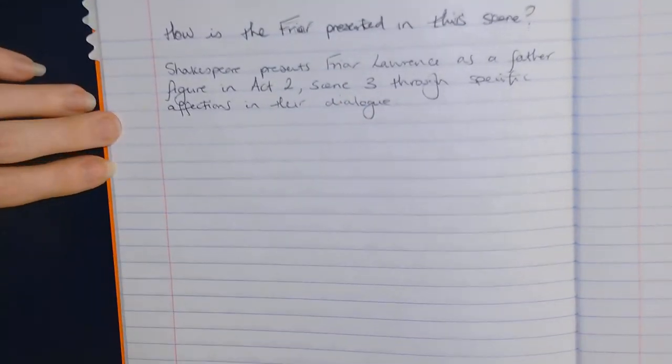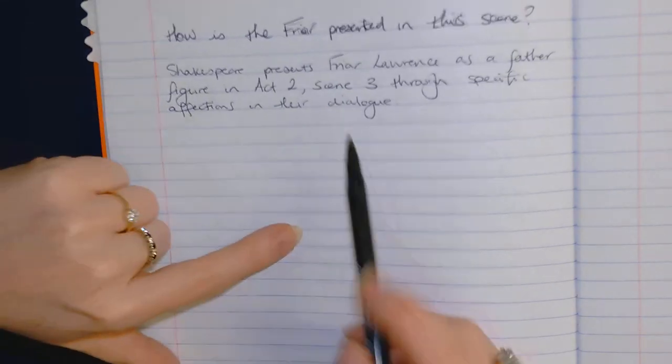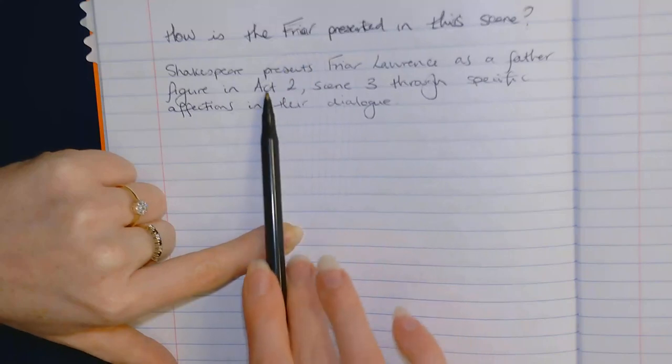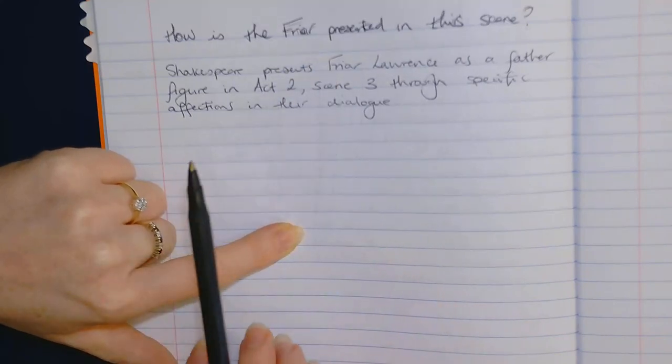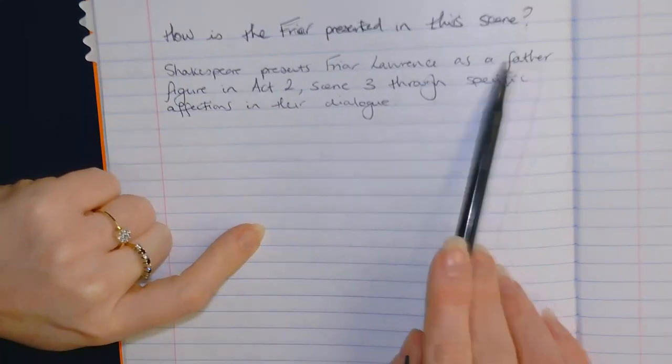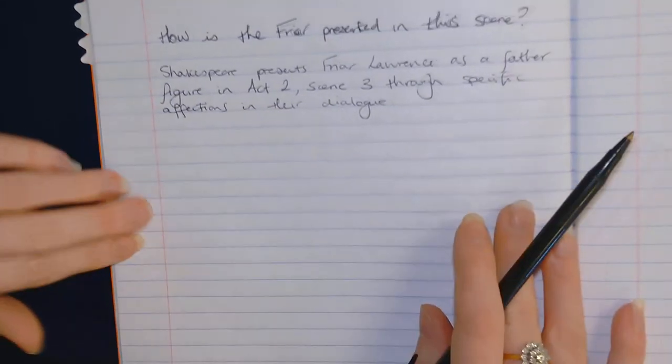So that's quite a nice intro, isn't it? Yeah, you've got some subject terminology. You're showing that you know which act and scene it is, and you've referred to the question. And you've got your own opinion there, a father figure. Okay.